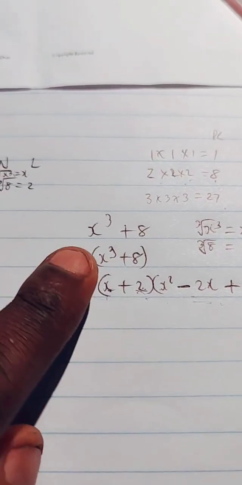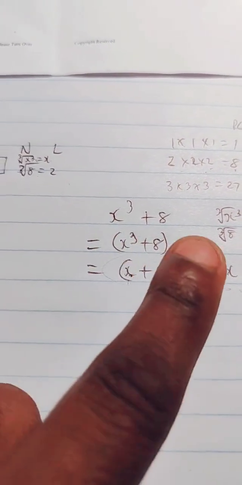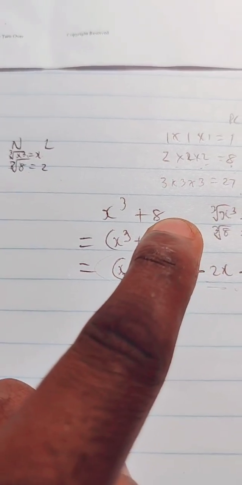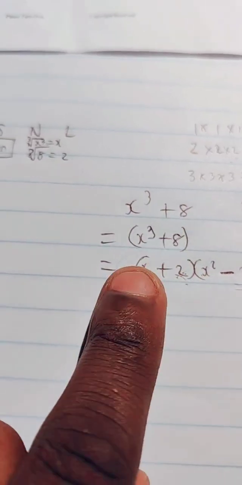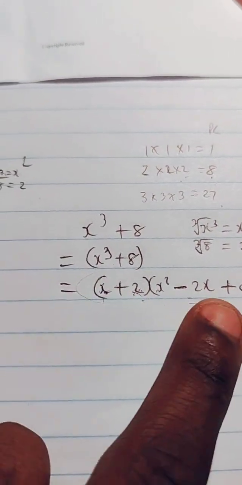The criteria is that this must be a perfect cube, and that also must be a perfect cube in order for us to apply this opening of two brackets.